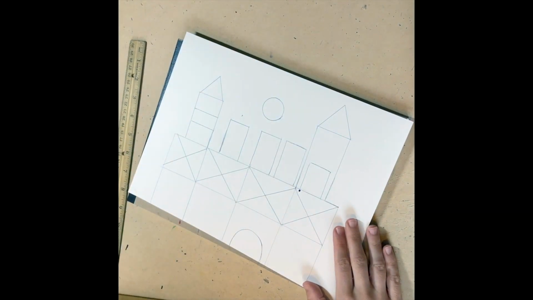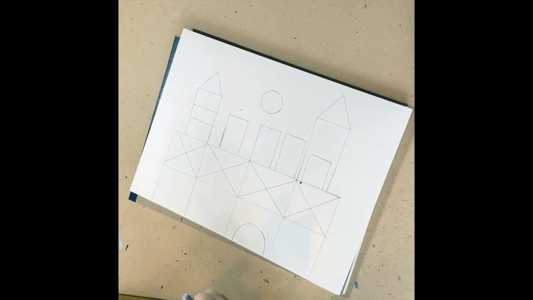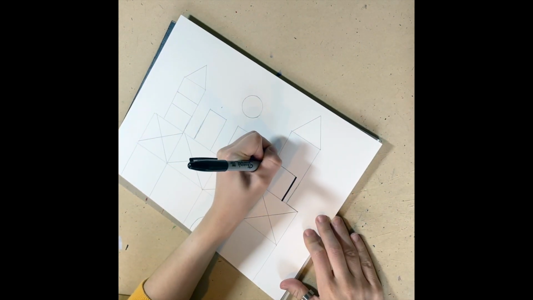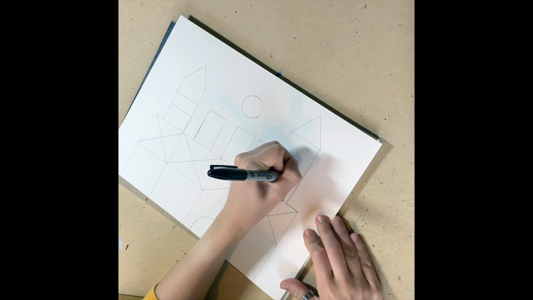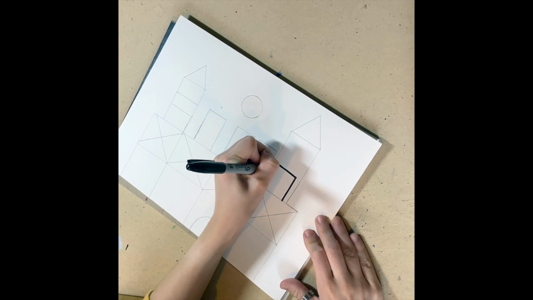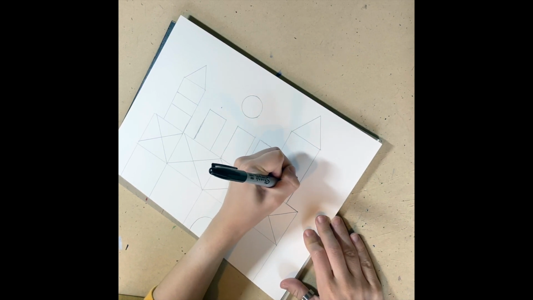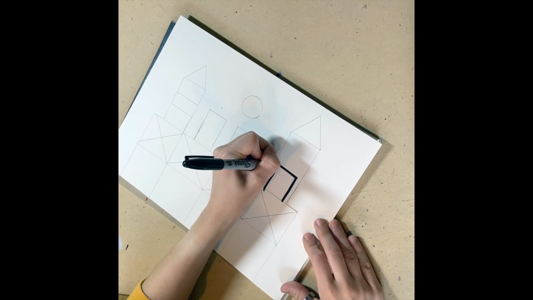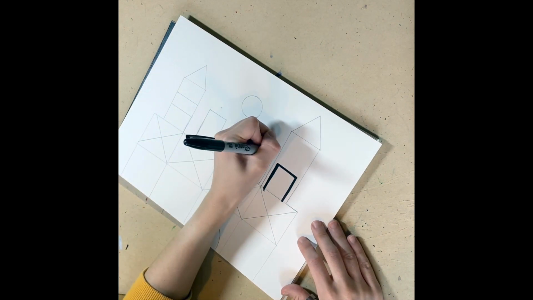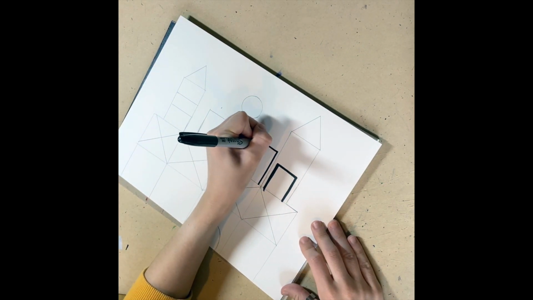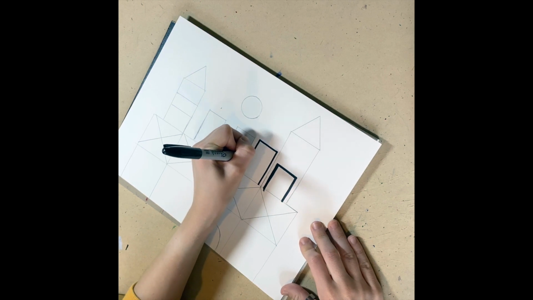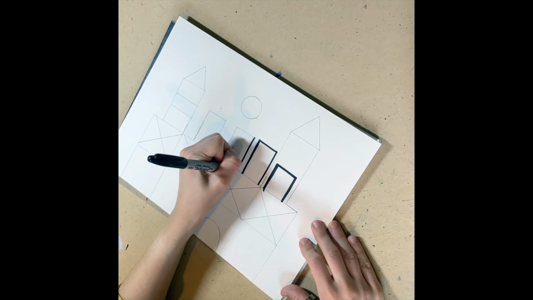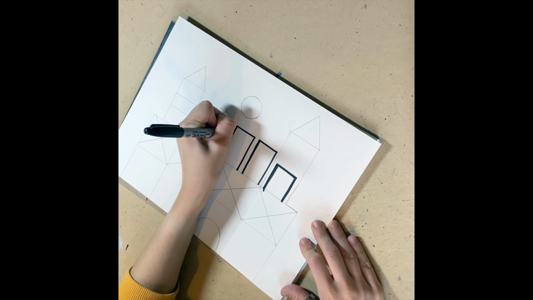And I'm going to outline, tracing the shapes. So see, I'm just taking a dark color, any dark color that you have. For me it is black. And I'm just tracing the shapes.